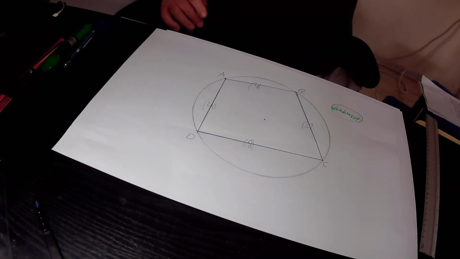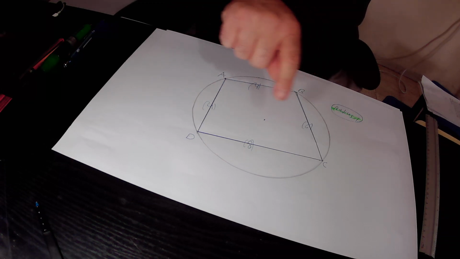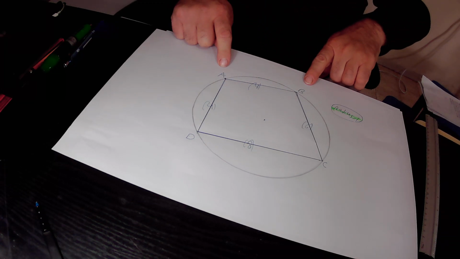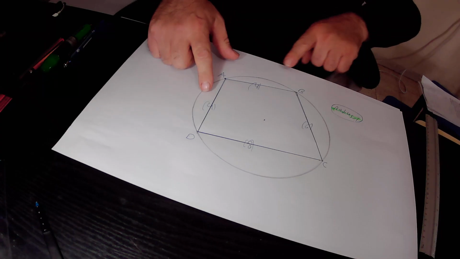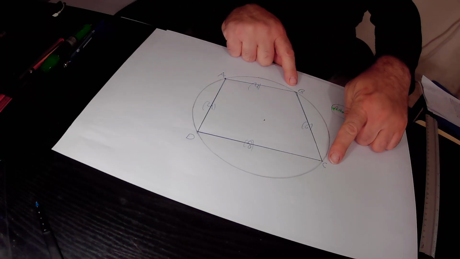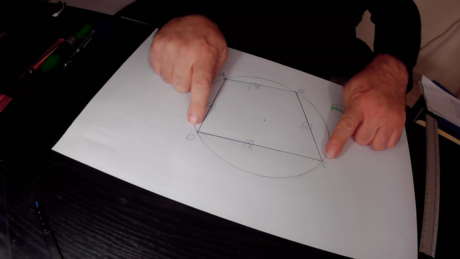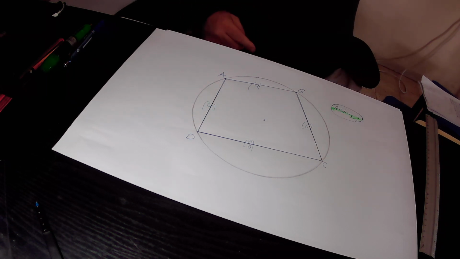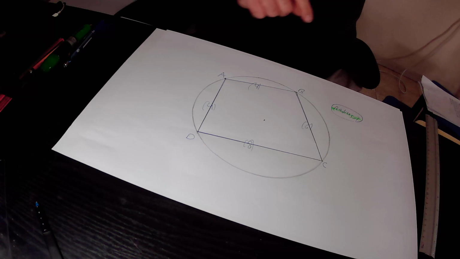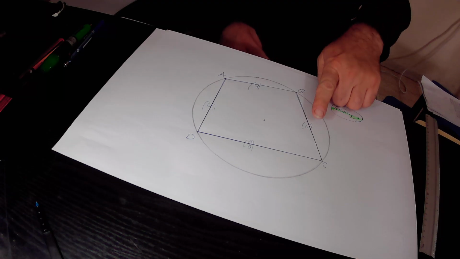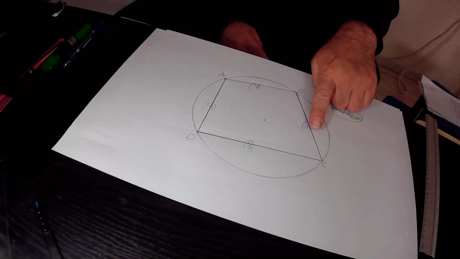In the drawing, we have quadrilateral ABCD that is inscribed by this circle. AB equals AD equals 4, CB equals 6, DC equals 8, and our task is to find out the radius of this circle. So first of all, we define this angle DCB as theta.